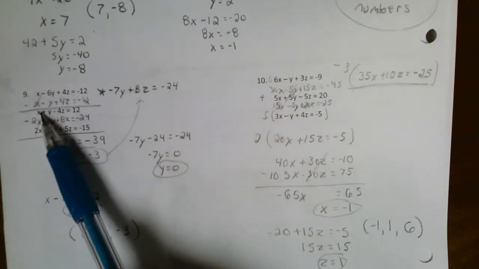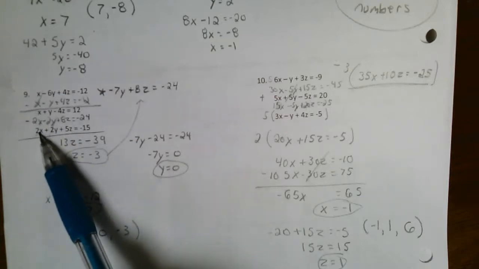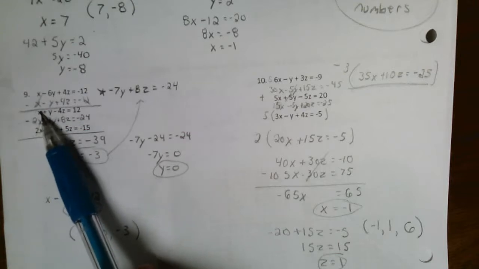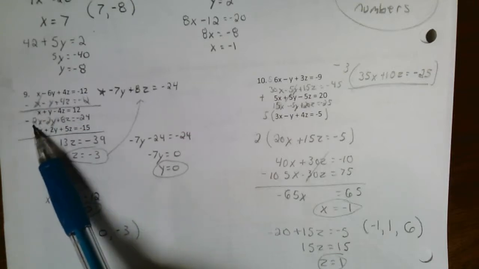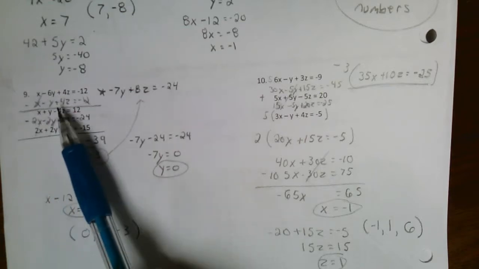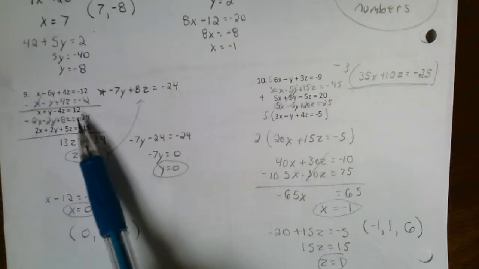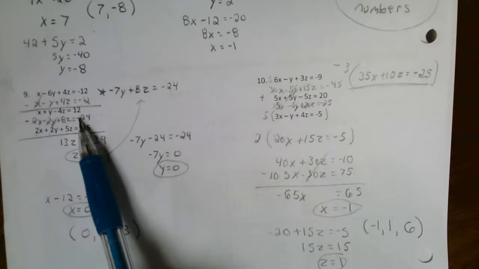So I have an x and a 2x. So I needed to change this to become a negative 2x, the opposite of it. So I multiplied it by negative 2. So the x times negative 2 gives me negative 2x. Negative 2y. Over here, this would give me positive 8z. And then over here, that would give me a negative 24. So I took equation 2 and I rewrote it. And then I went ahead and combined these two right here.